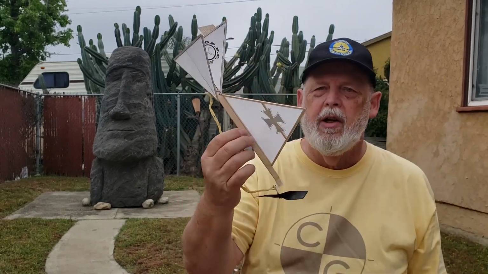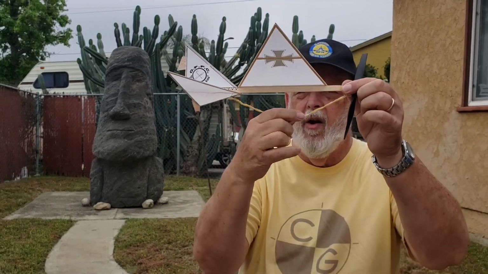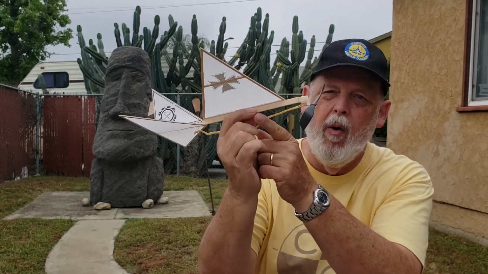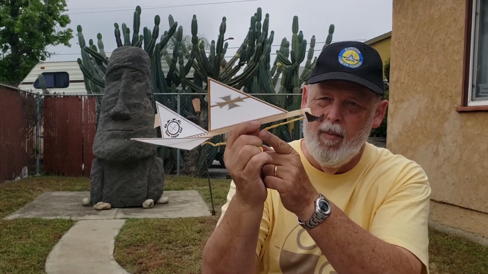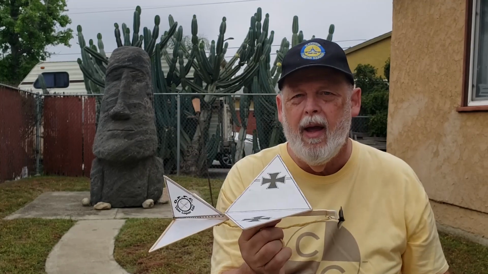So build your Delta Dart, wind up that rubber motor, which carries a tremendous amount of power, more power to weight than a gas engine in that rubber motor, and launch that baby and have fun with it.